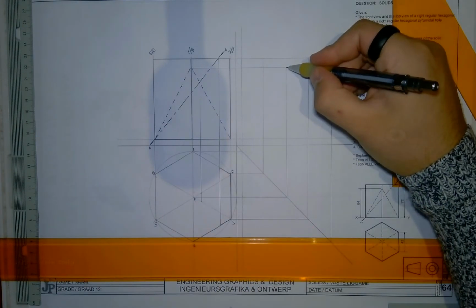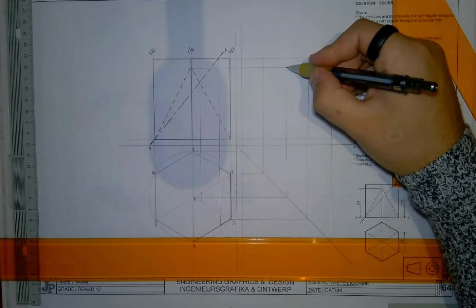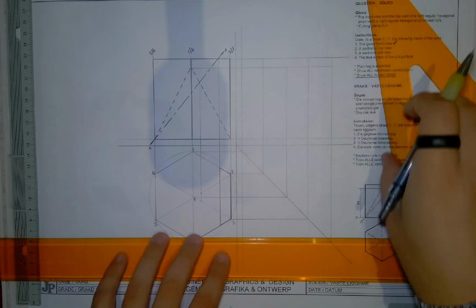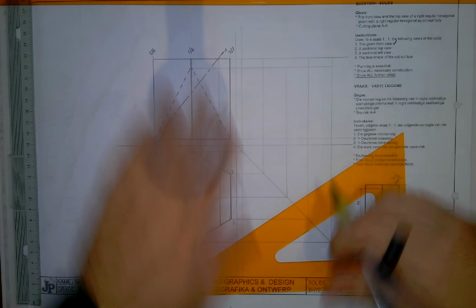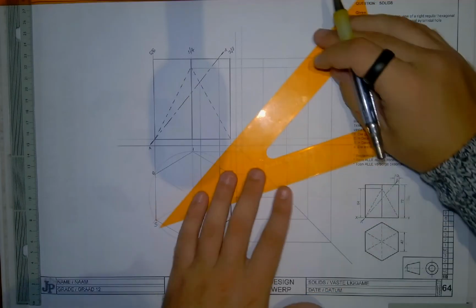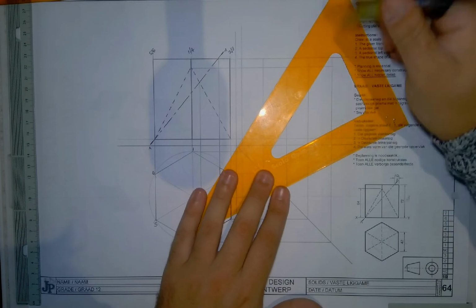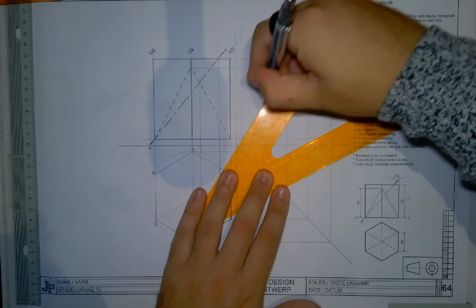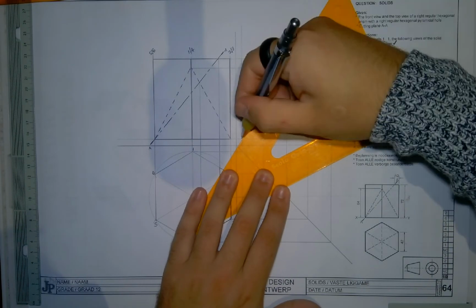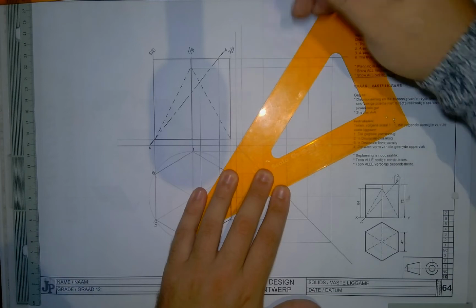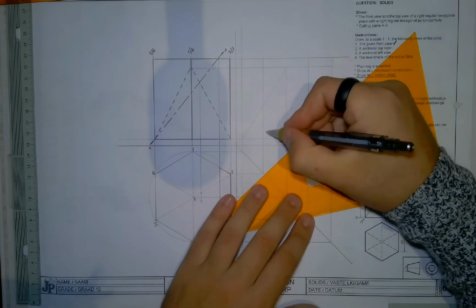Then obviously you take them down to each point. So we'll take from here to there, here to there, then from here to there.